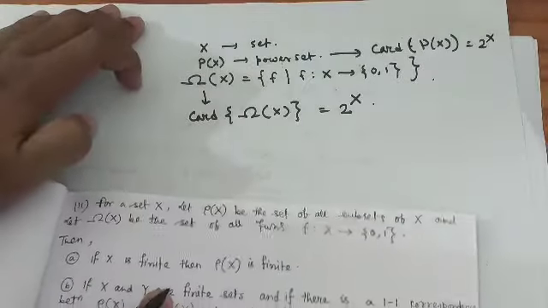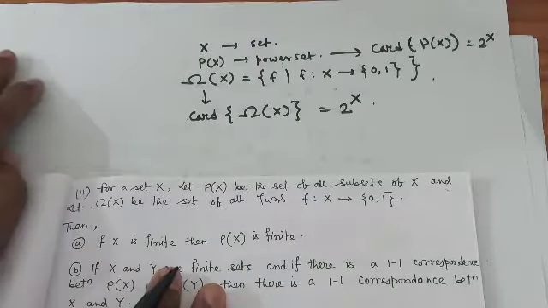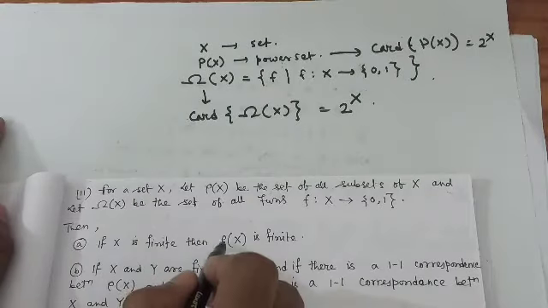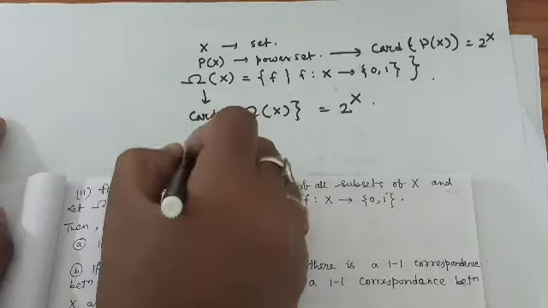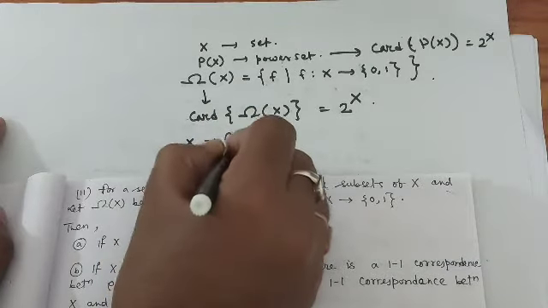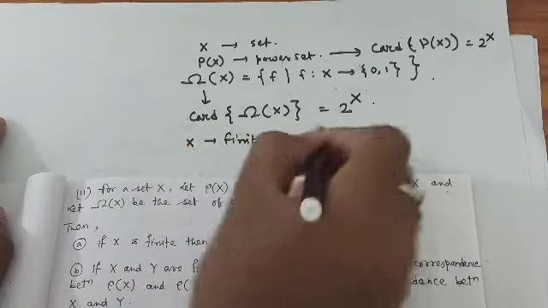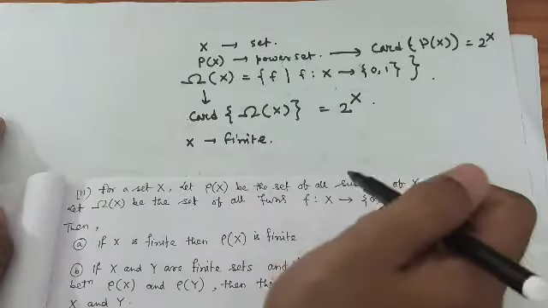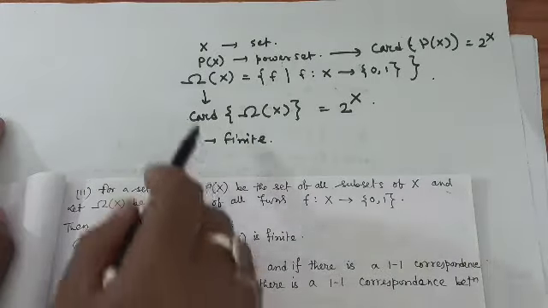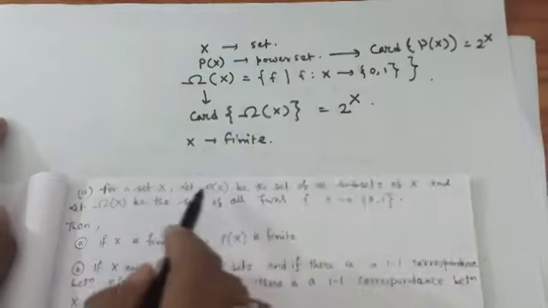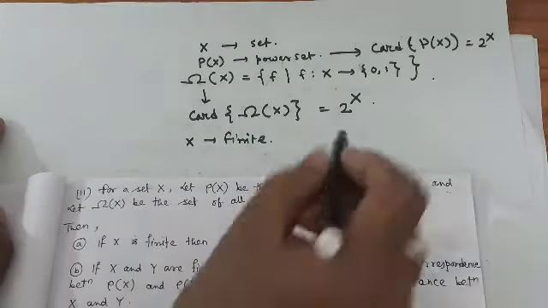The first option says that if X is finite, then rho X is finite. Just wait, it was rho X, no? I gave you P(X), so just take it as P(X), no issue with that.